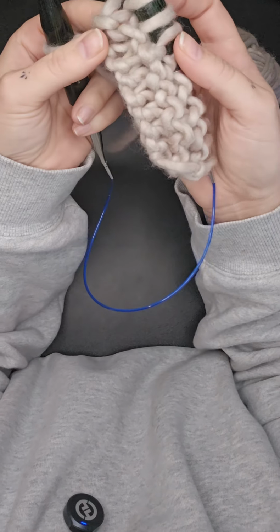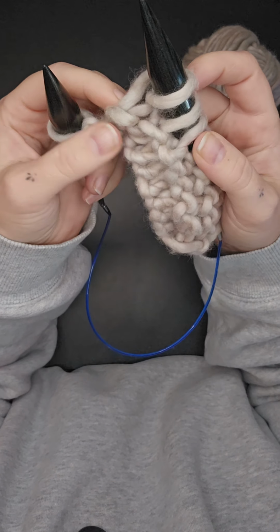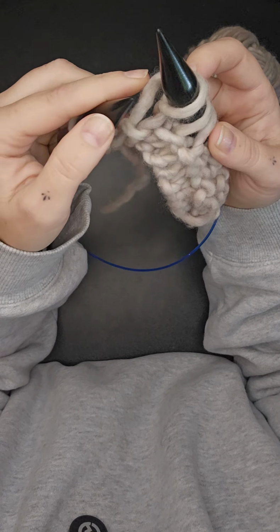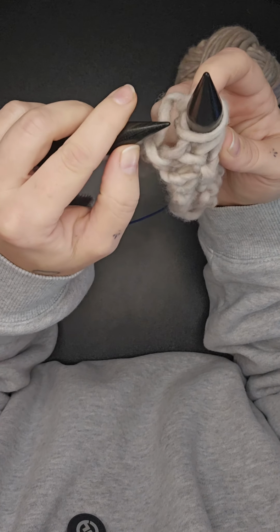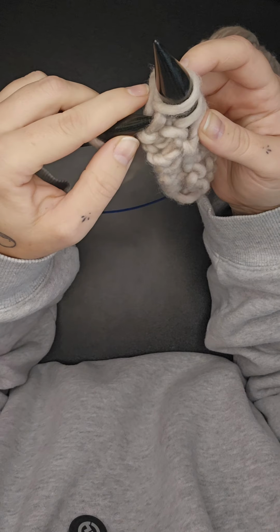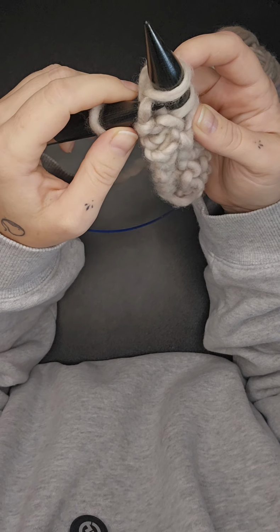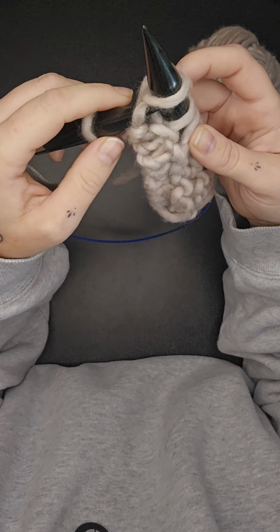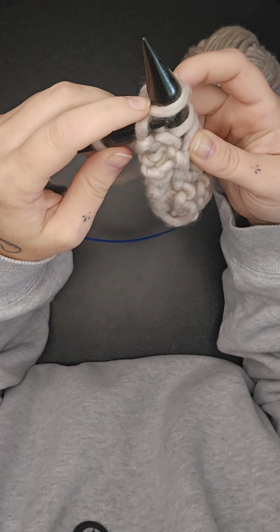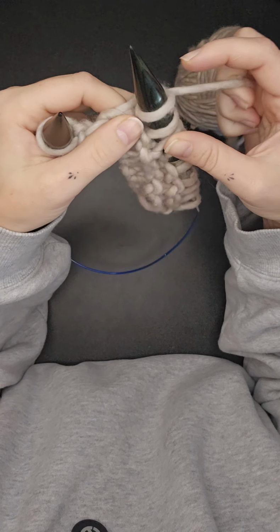So you will see, hopefully this is close enough for you, that this loop towards the front is kind of riding through here. And all that means is that this was the loop in the row previous that allowed you to get to this next row, okay?